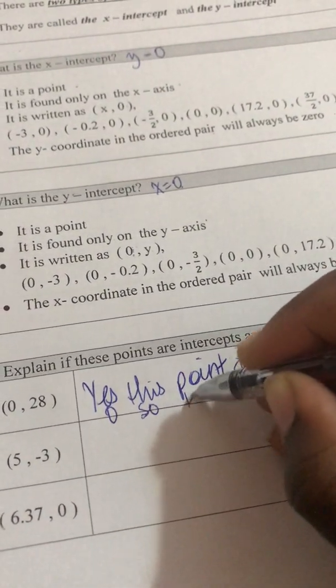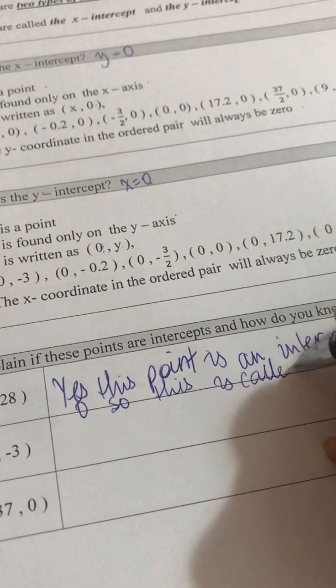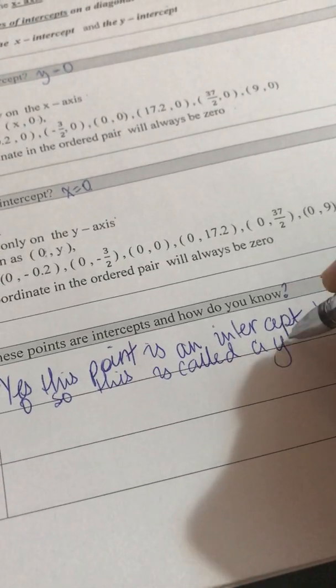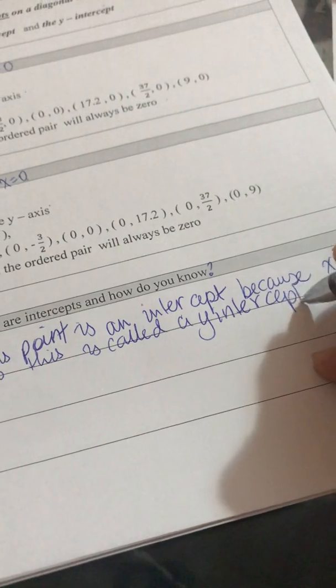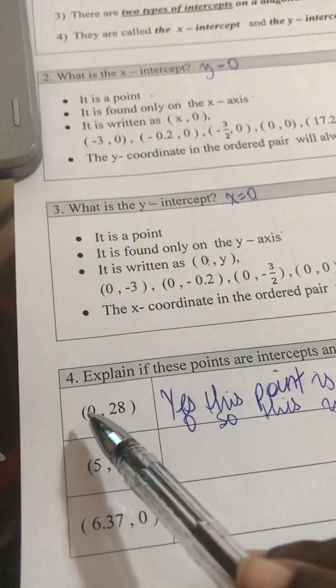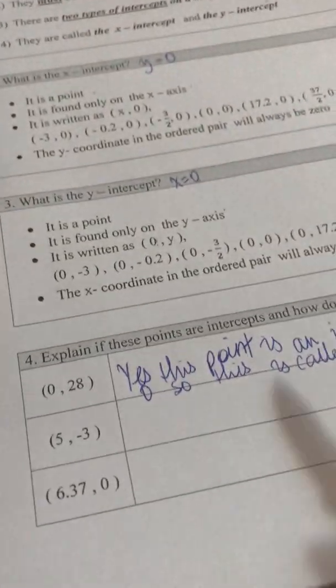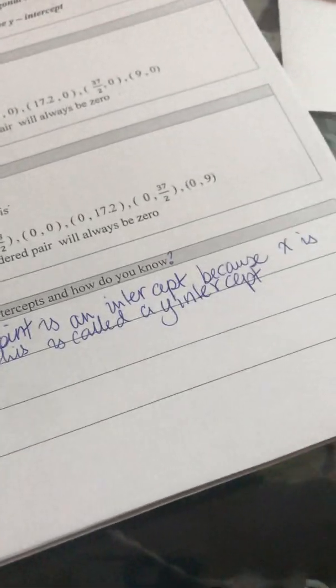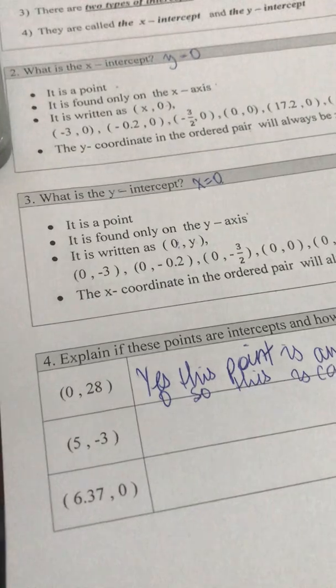So this is called a y-intercept. Or because one of the numbers in my ordered pair is 0. You can also say that. Yes, this point is an intercept because one of the numbers in my ordered pair is a 0.